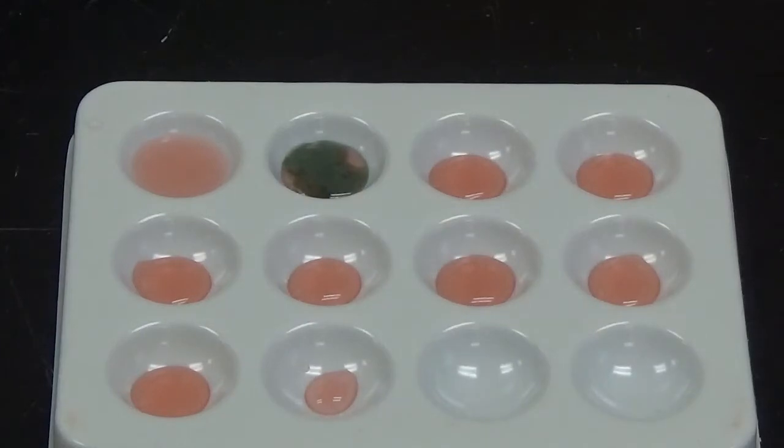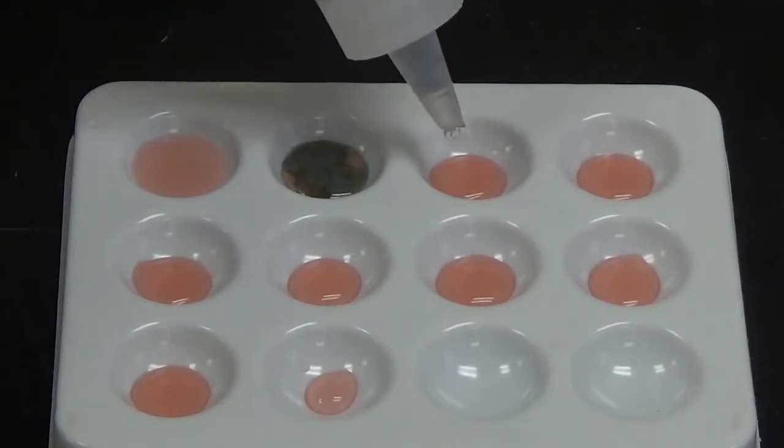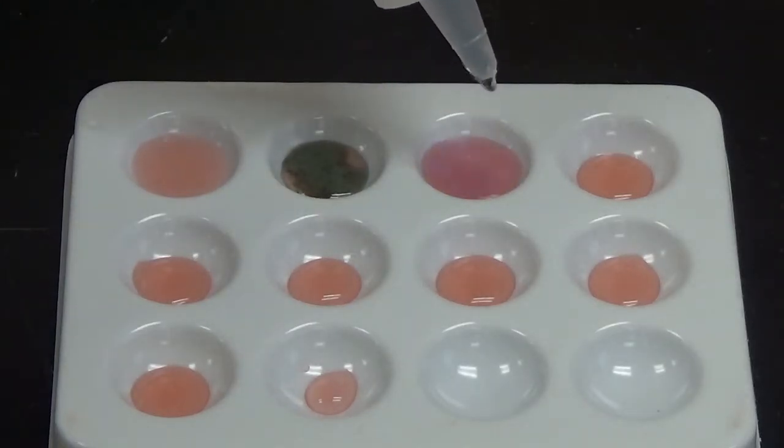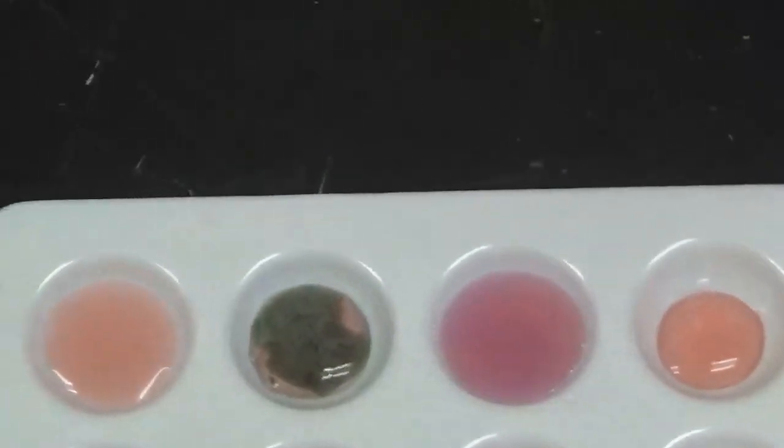Okay, next up we're going to add sodium carbonate to the third well in the top row. And there, that turned more of a purple color, so that is most definitely a chemical change.